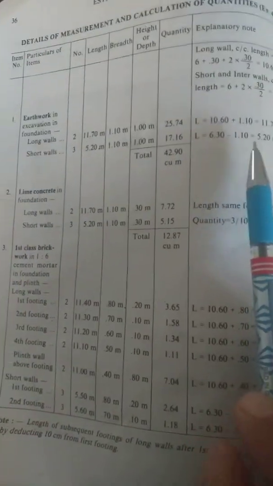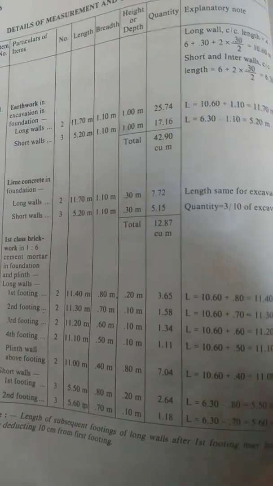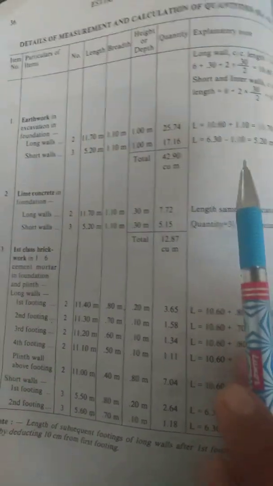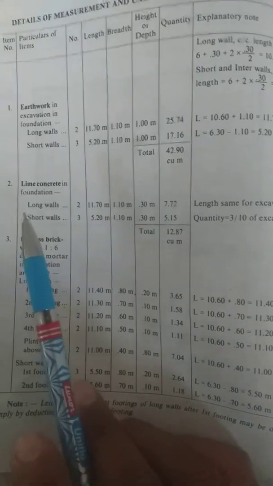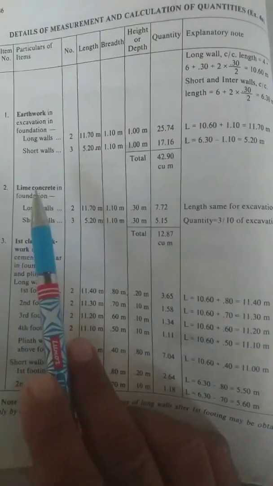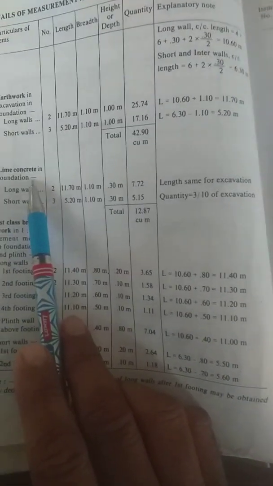You may ask about this concept again and again, or in the next exercise I will repeat this same concept. Okay, but if you have doubt, you can ask separately on Google Classroom or through phone or whatever mode you may like. Okay, now we will do calculation for the second item, lime concrete.